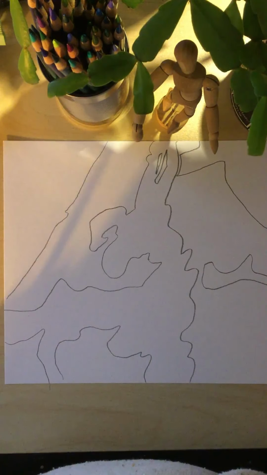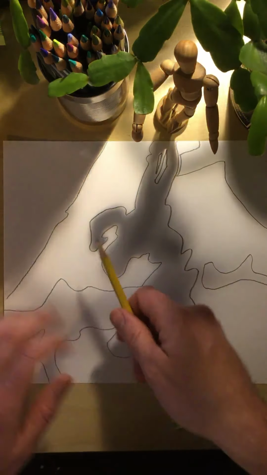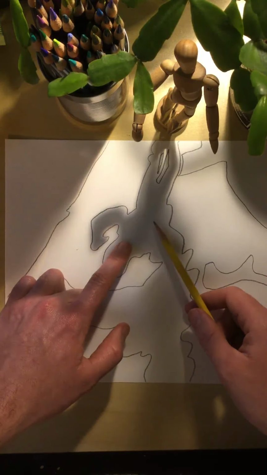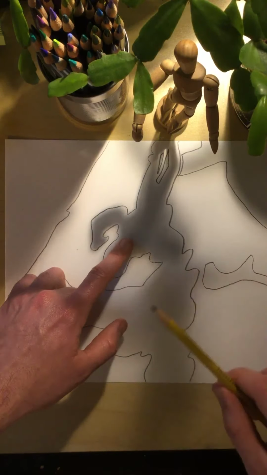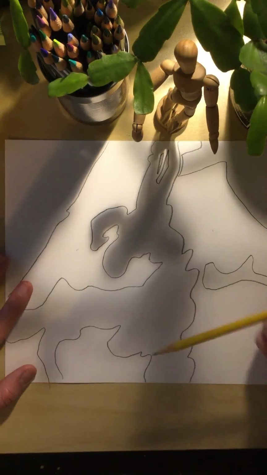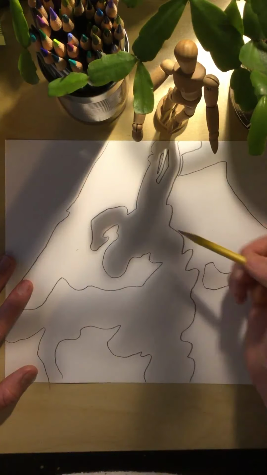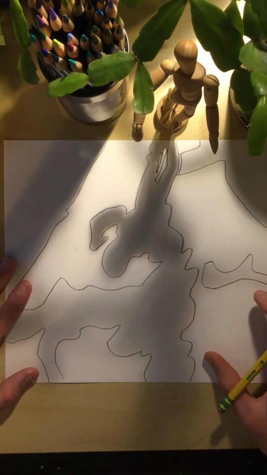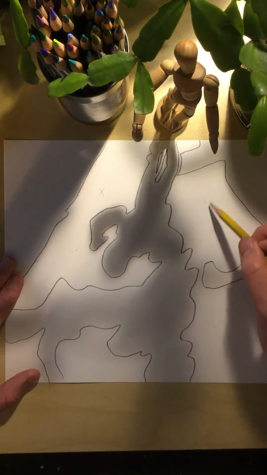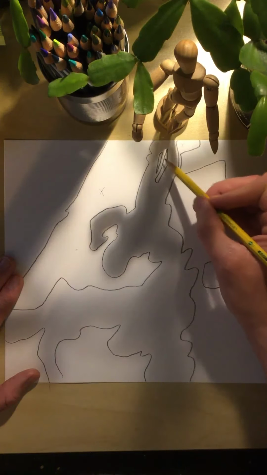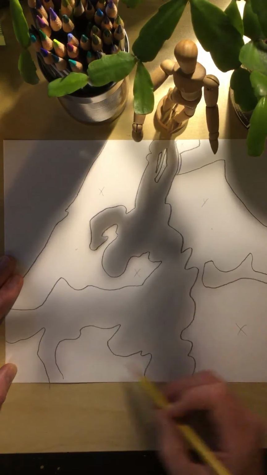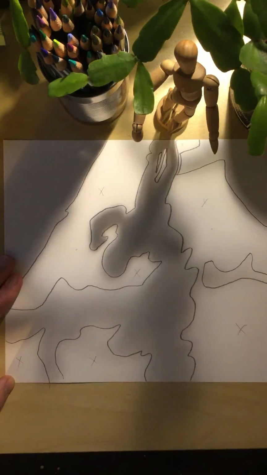Okay, and where the light is, that's called the negative space. Where the shadows were, that's called positive space. I want us to focus on coloring in all of the negative spaces. So to help me remember where is the shadow and where is the negative space, I'm going to put a little X on those areas. And as I color them in, I will erase them.